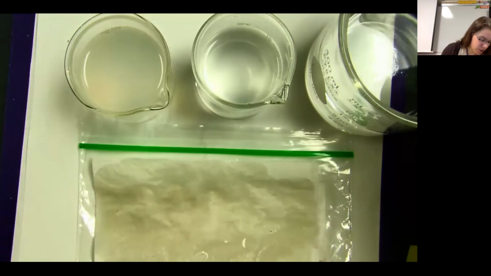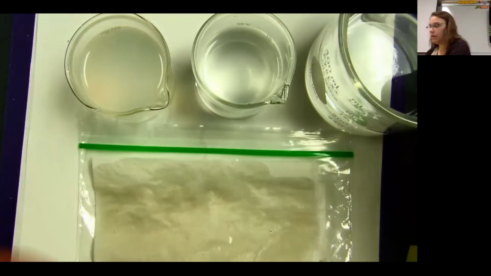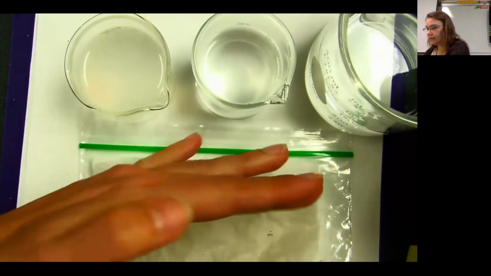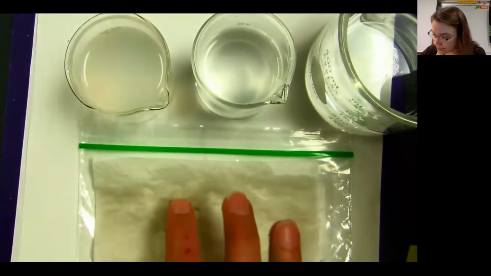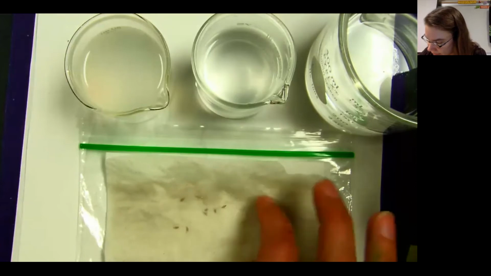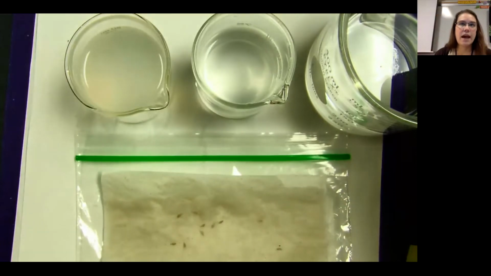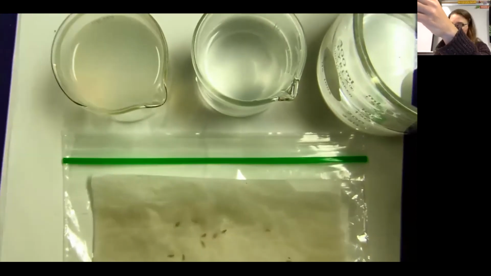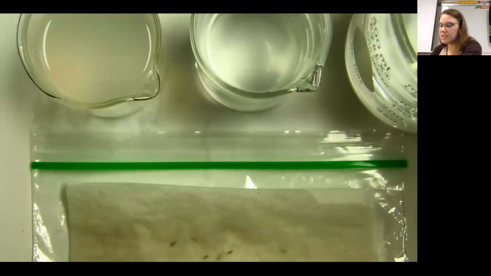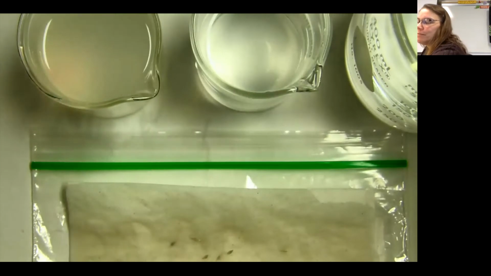Onto that, I'm going to add 10 lettuce seeds. Kind of make them stick down. Make sure that they're going to stick, they don't fall over everywhere. Now, the lettuce seeds are mixed. They are from my garden, so they're mixed with some garbage, like just some plant material.